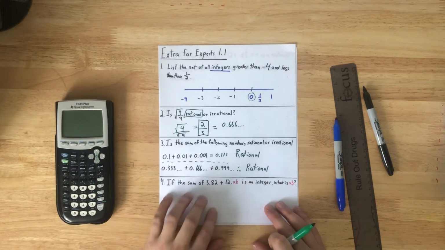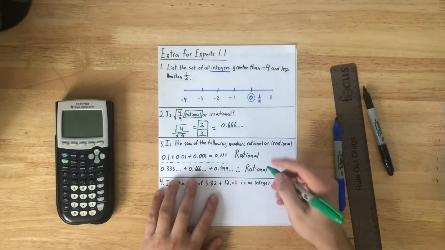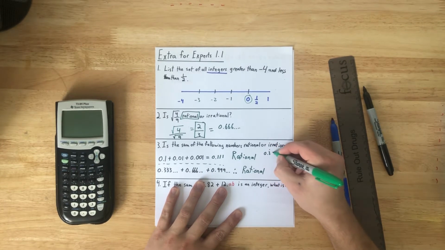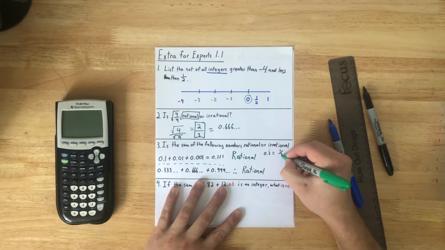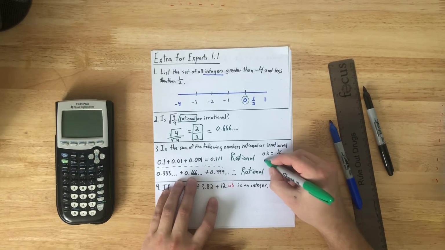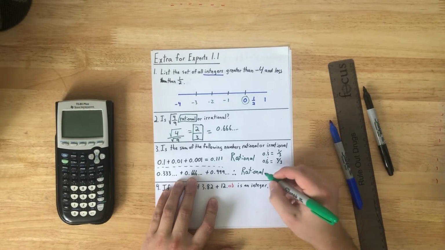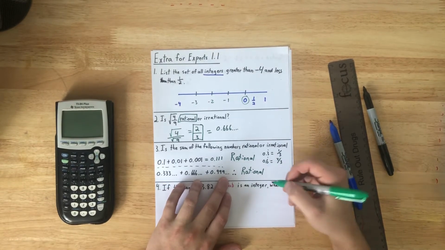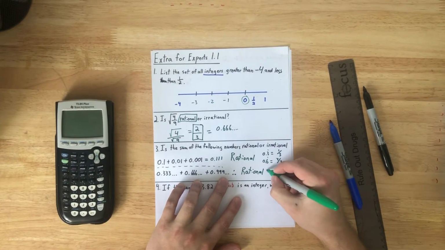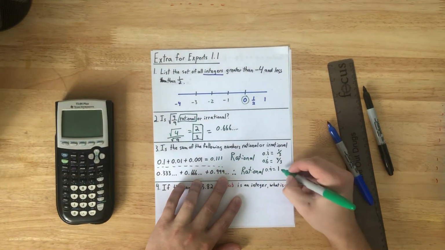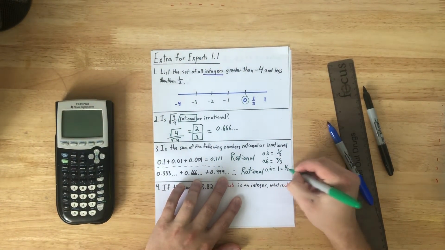So what is 0.3333...? Well, 0.3 repeating is equal to 1/3. 0.6 repeating is equal to 2/3. And 0.9 repeating, if you round up, is equal to 1, or 3/3.